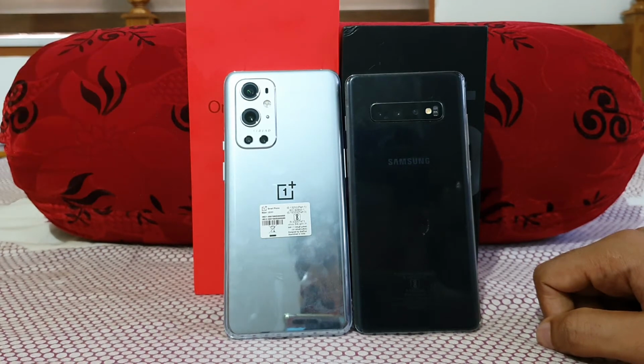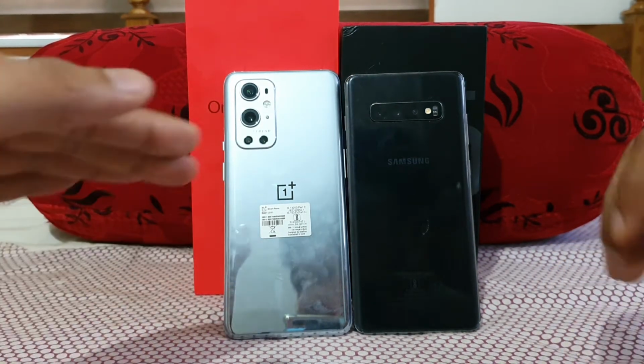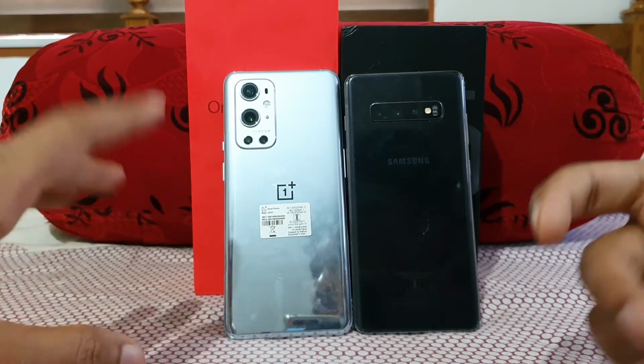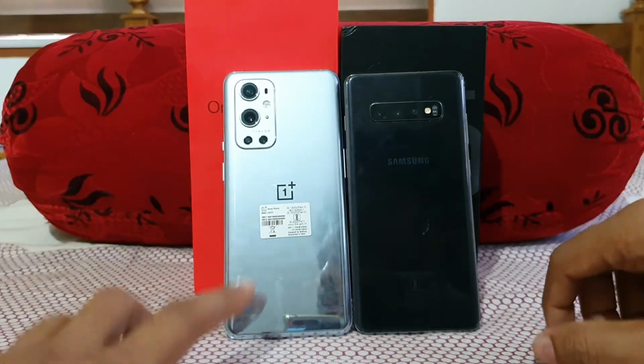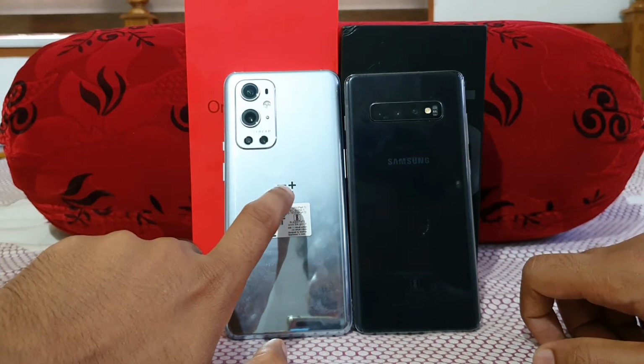Actually, I have played Call of Duty, and I have never experienced any lag. And it also has a feature called Hyper Touch, which improves the touch response. And also it's really nice to play Call of Duty. And I have done a review in Malayalam, in which I have also done Call of Duty gaming.